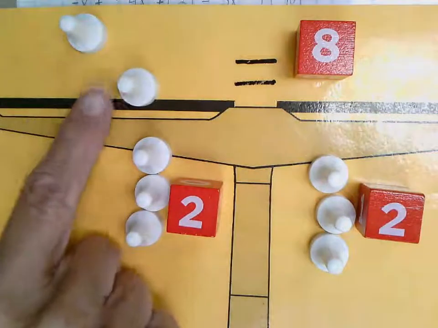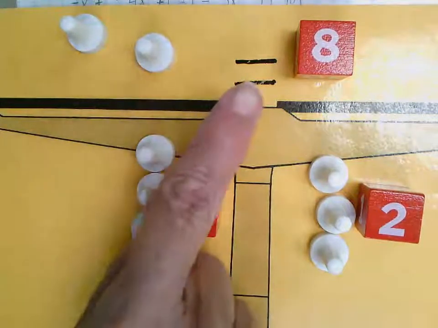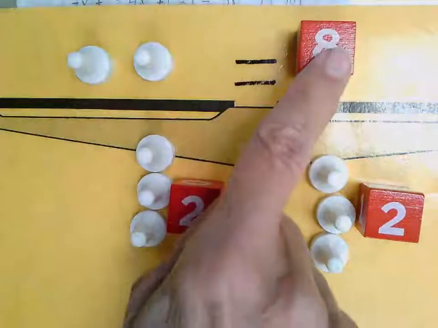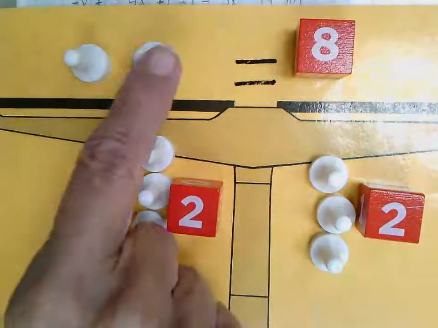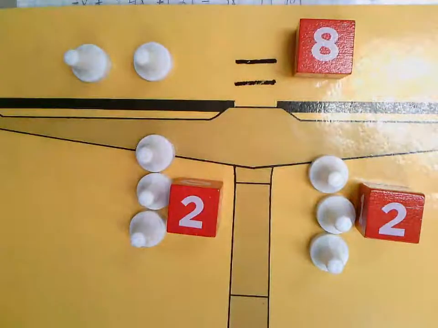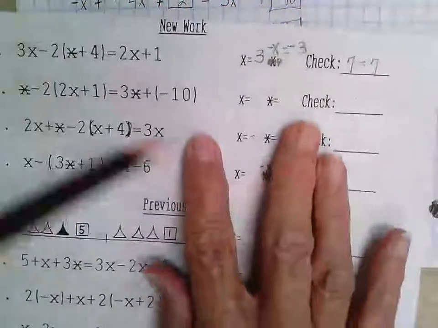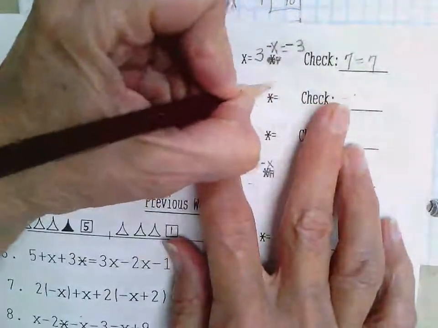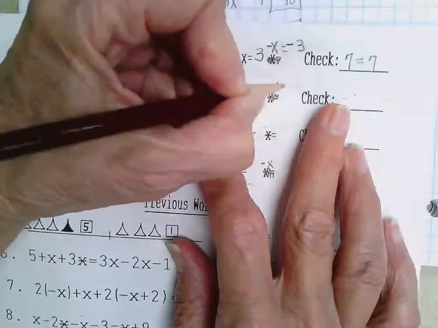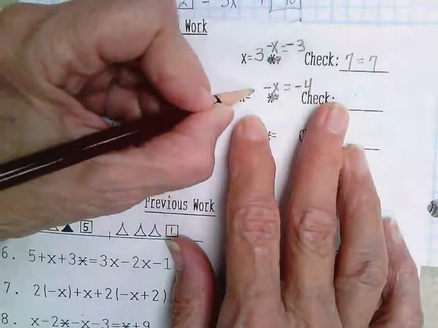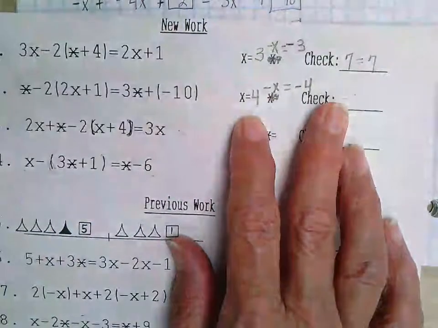So I have 2 white pawns added together equal negative 8. So a negative plus a negative equals a negative. Negative 4 plus negative 4 is negative 8. So on my sheet, I'm going to write that my white pawns, which are the opposite of x, are equal to negative 4, which means that my x value is 4.